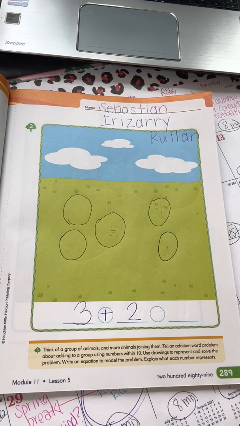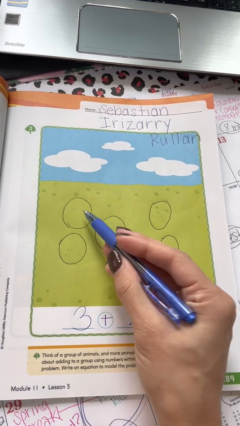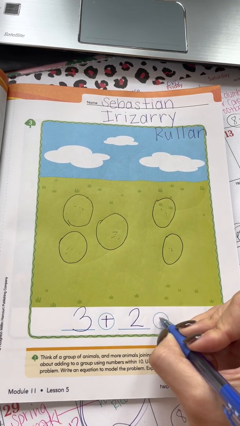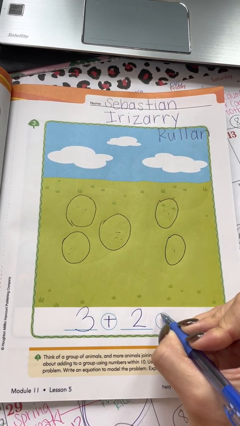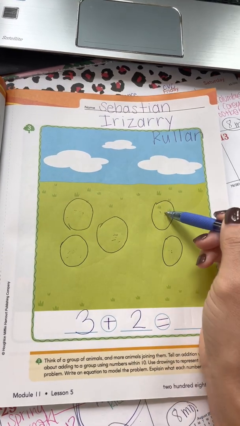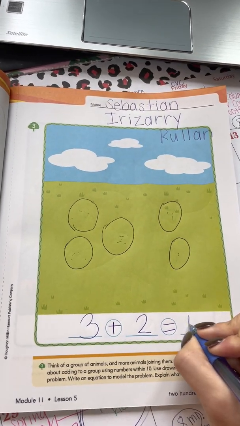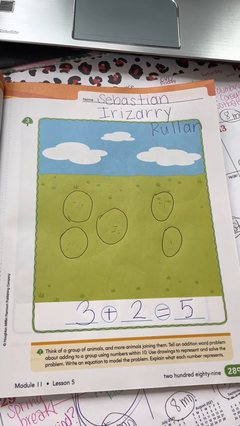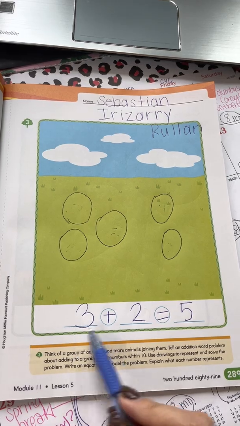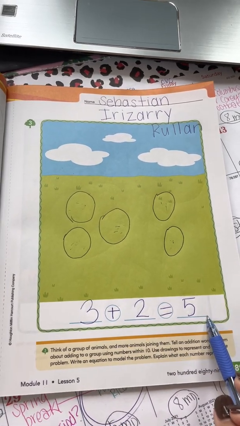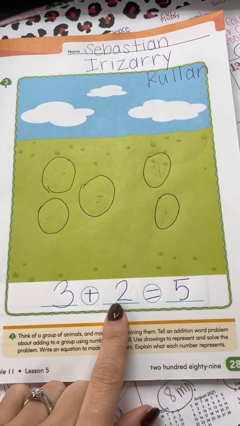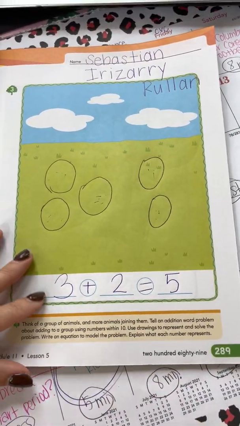Write an equation. Okay. So if we have the 3 baby deer and the mommy and daddy deer, how many deer are grazing in the grass all together? 1, 2, 3, 4, 5. Down and around and put on a hat. Number 5 just looks like that. 3 plus 2 is equal to 5. The 3 baby deer plus the 2 adult deer equals the 5 deer grazing all together.